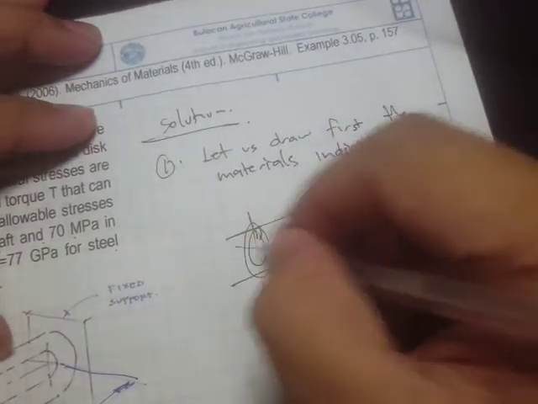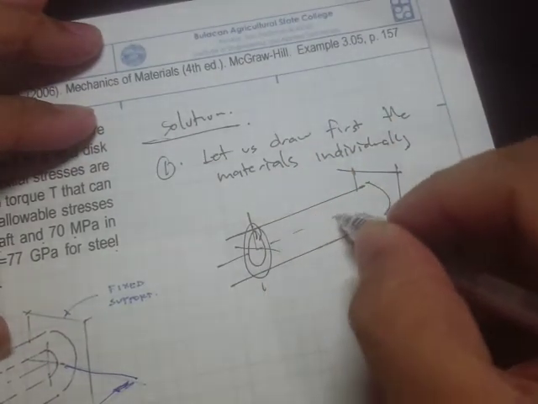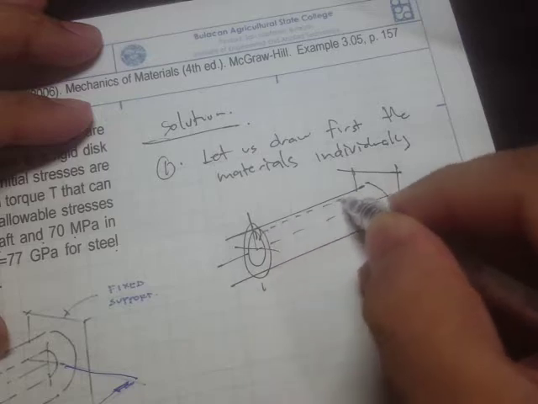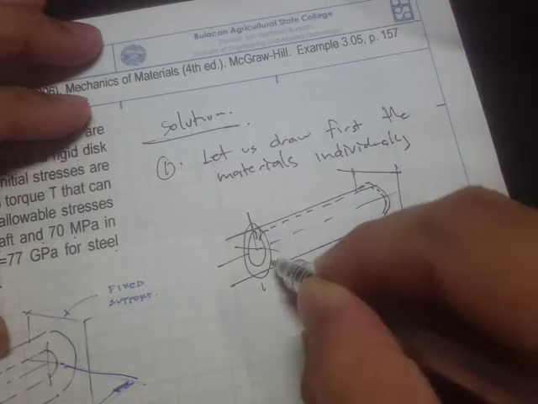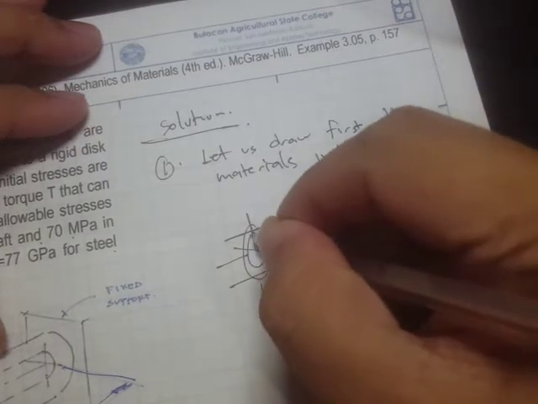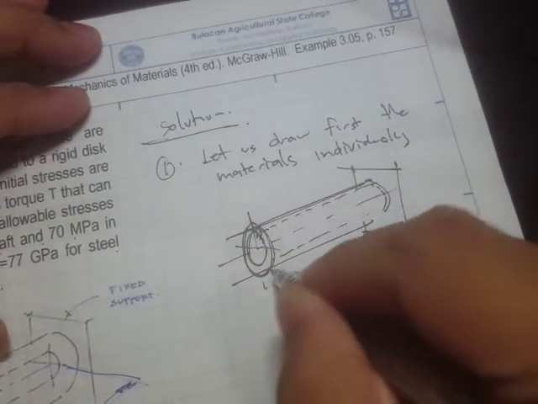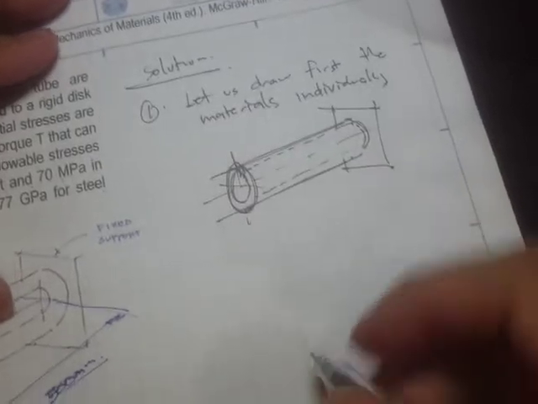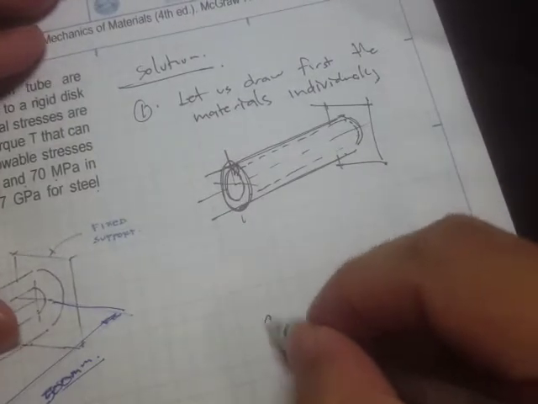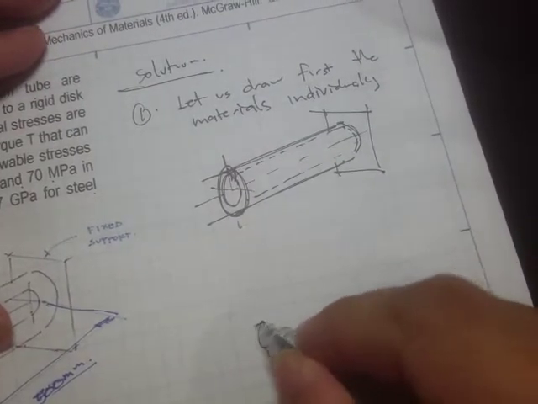And right here, let us draw the steel shaft.